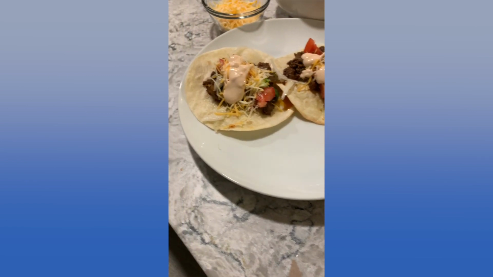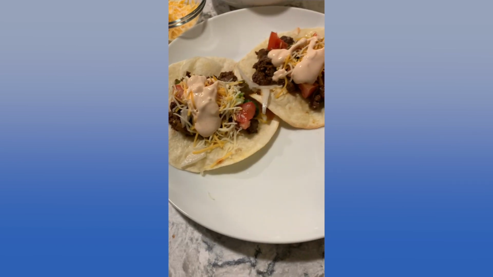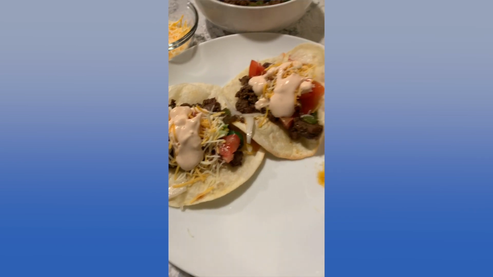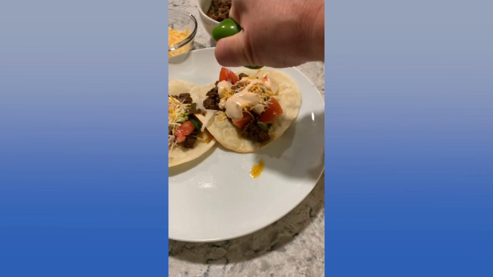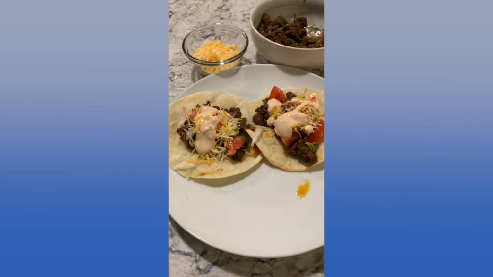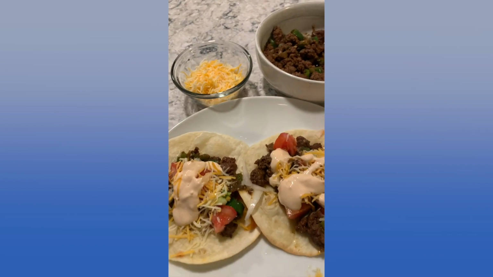And voila, there you go. You just roll it up like you would a taco. Well, or a burrito, you just roll it up like that. Okay, and you're good to go. Put some lime juice on this. There. And you got yourself a nice little Mexican dinner.